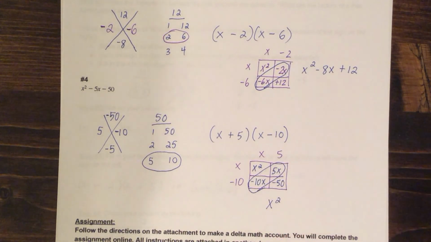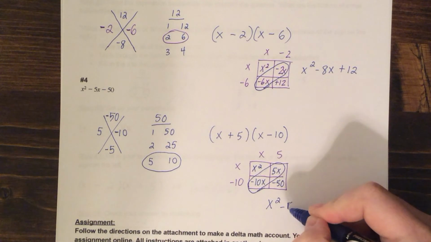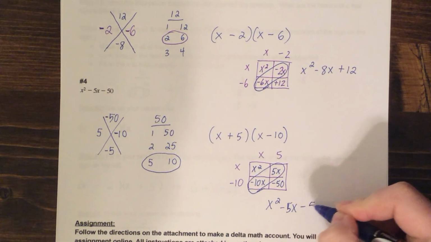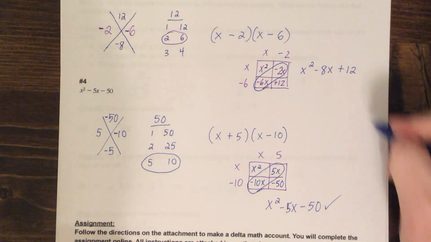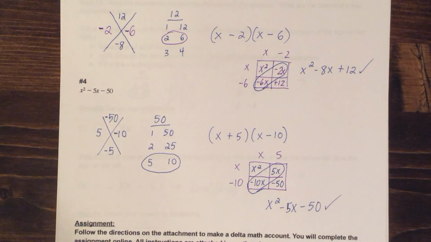X squared minus 5x minus 50. So that checks out. So, pretty good. They'll all be like this. Take your time and do well.